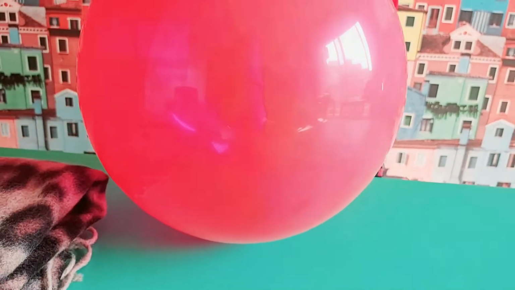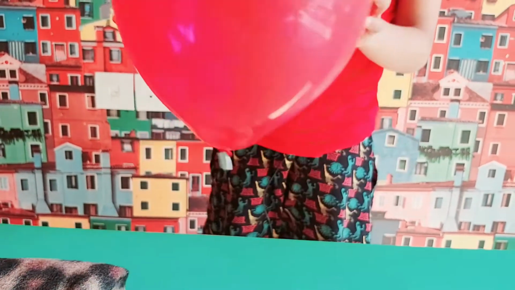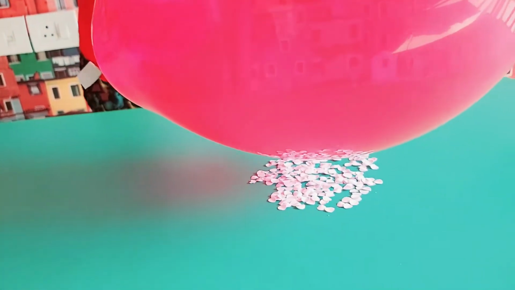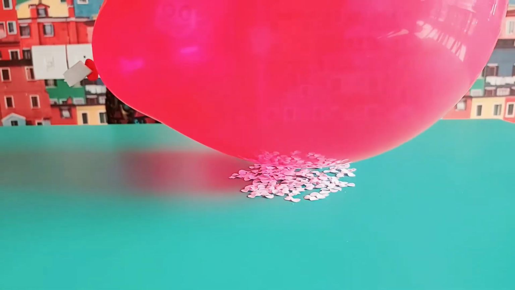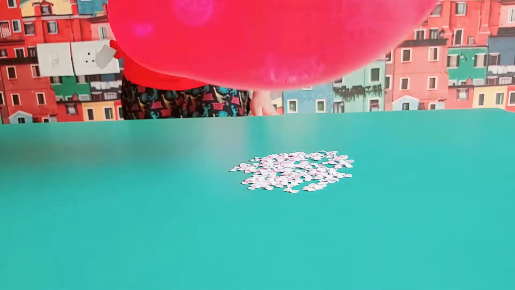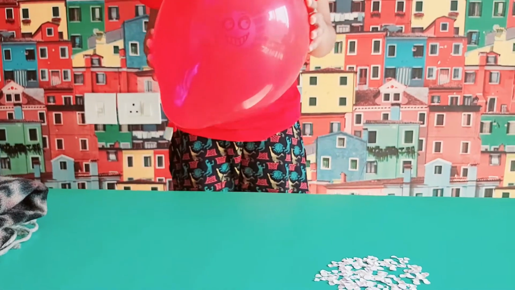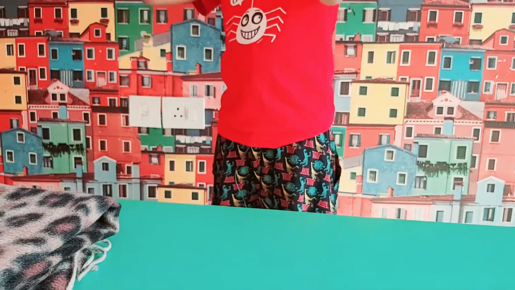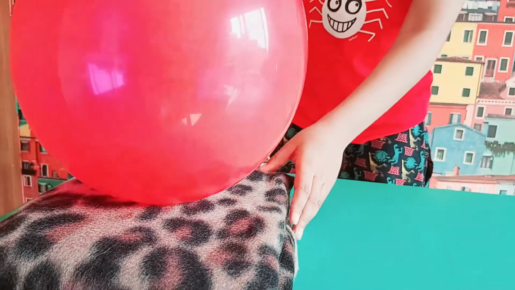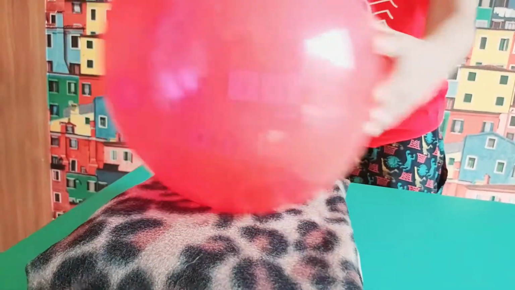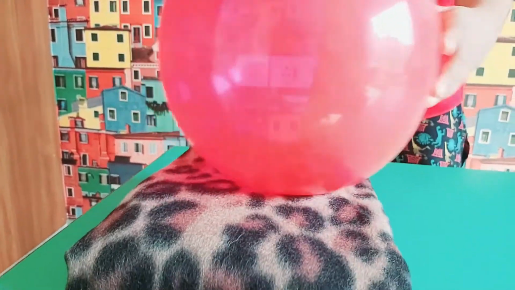Now take the balloon and keep it a little above the pieces of paper. Nothing happens. But this time, rub it on the woolen cloth for at least 30 seconds.